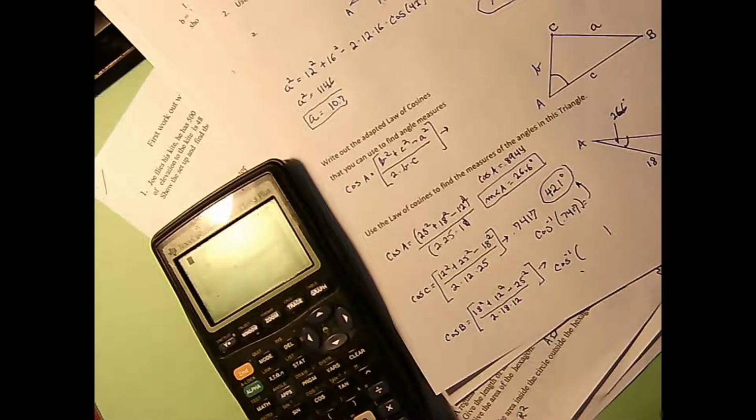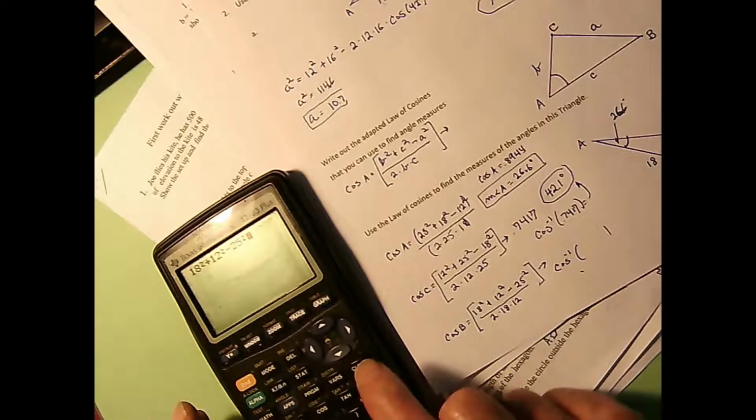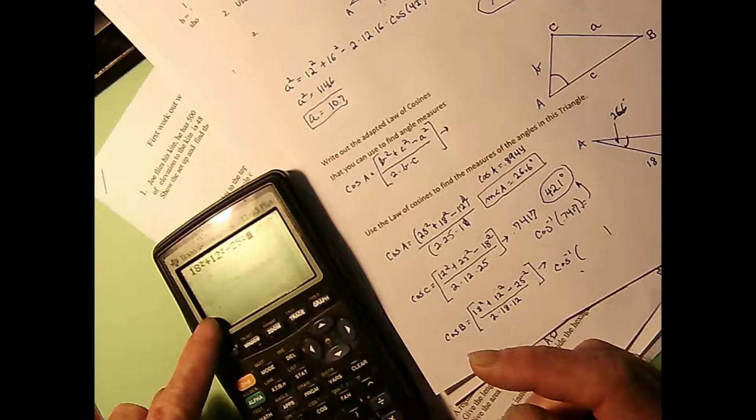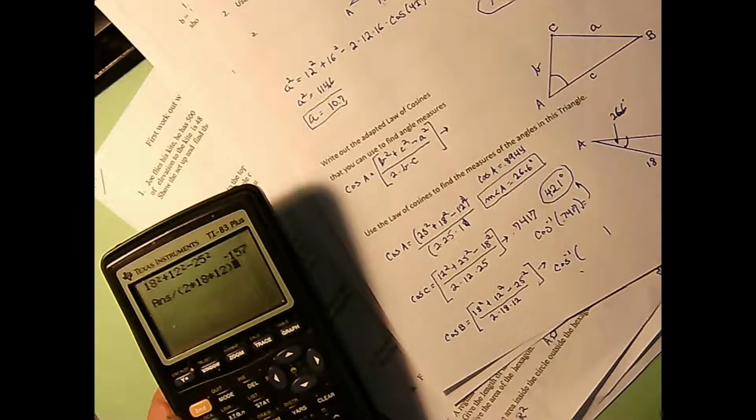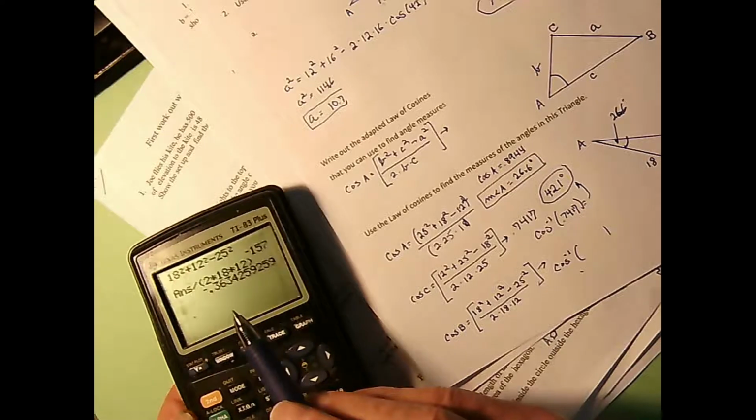18 squared plus 12 squared minus 25 squared. I didn't put parentheses around that, and that's really okay if I just hit enter and then divide by, and I do want parentheses around the denominator, 2 times 18 times 12. That way I could put the whole answer, negative 157, divided by this, gives me this amount right there. And there I have a negative, don't I? Negative 0.3634.